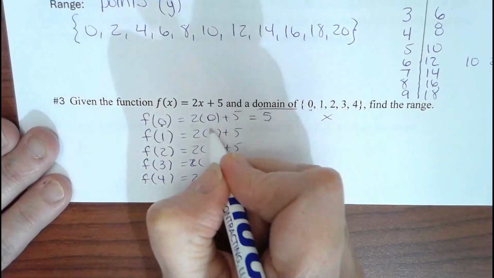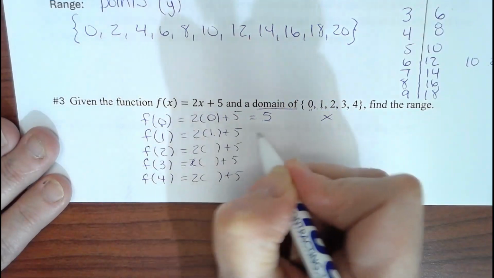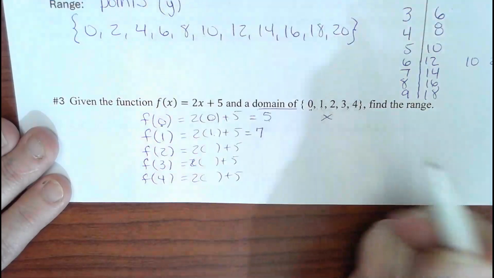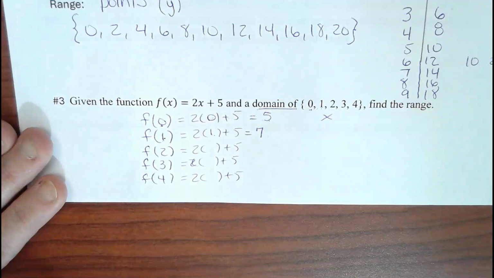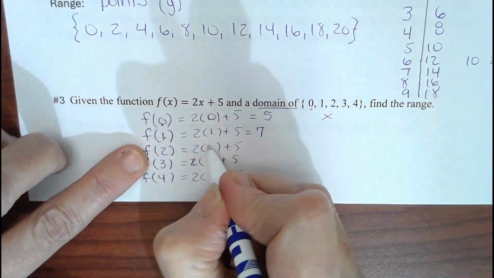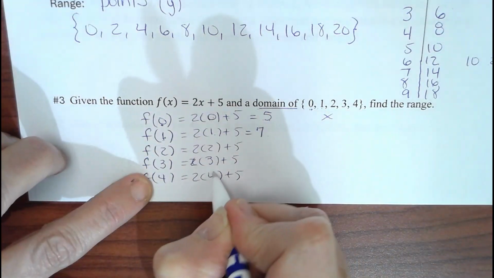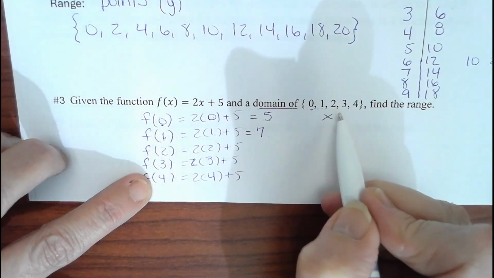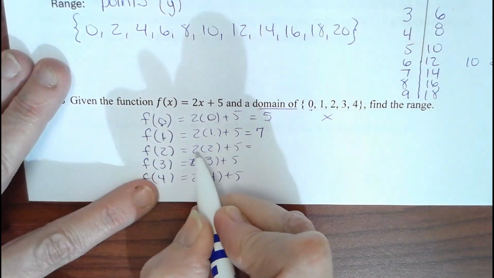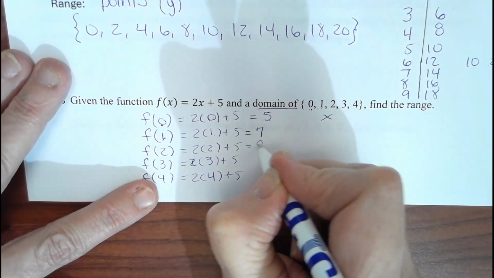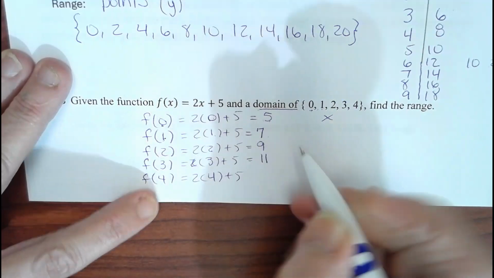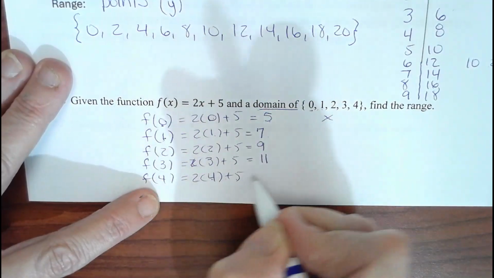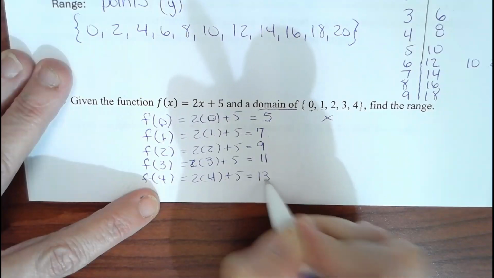So let's plug a 1 in. 2 times 1 is 2, plus 5 is 7. So when my domain is 1, my range is 7. We're going to plug in a 2, then a 3, then a 4. Notice all I'm doing is plugging in the x values. 2 times 2 is 4, plus 5 is 9. 2 times 3 is 6, plus 5 is 11. 2 times 4 is 8, plus 5 is 13.